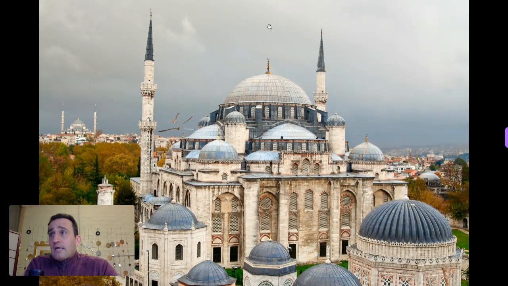Remember again the notion of the semi-dome. Here you're seeing 1, 2, 3, 4 semidomes, where at Hagia Sophia it's really 2 semidomes. So they are experimenting and trying to invent something new for sure. The minarets you're seeing are similar but differentiated. There is a lot more articulation in the minarets at Sehzade Kami in comparison with Hagia Sophia.